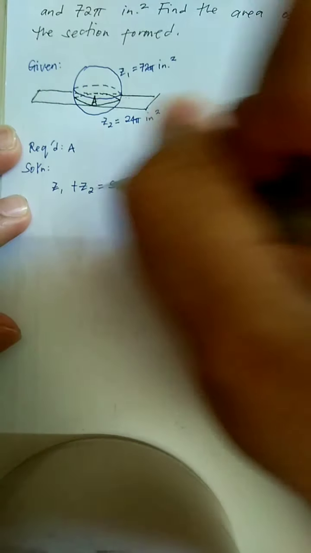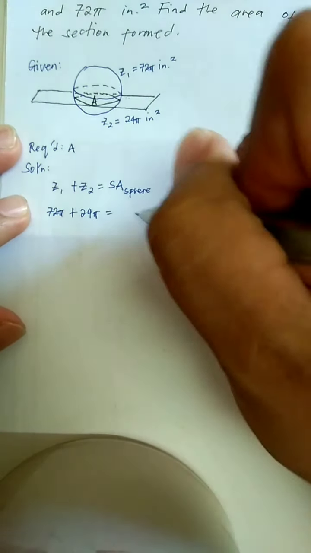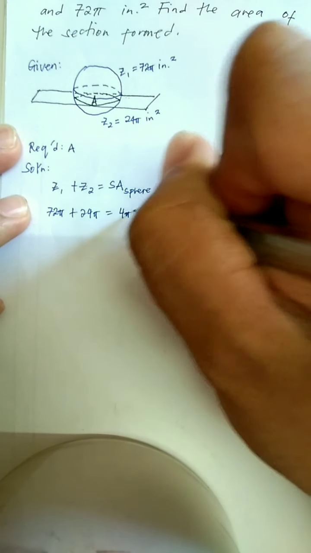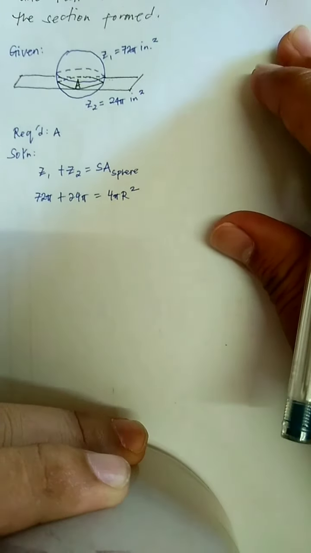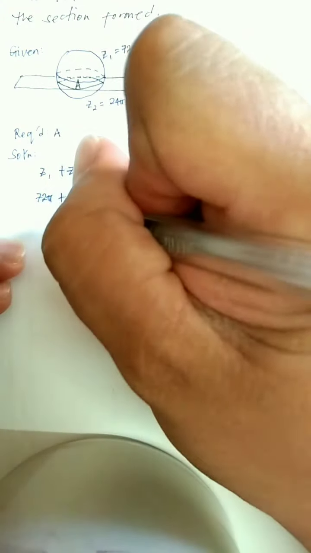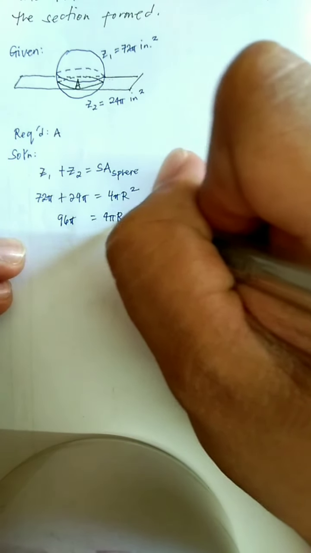So 72 pi plus 24 pi is equivalent to the surface area of the sphere, which is 4 pi r squared. We do this to determine the radius of the sphere. So 96 pi is equivalent to 4 pi r squared.